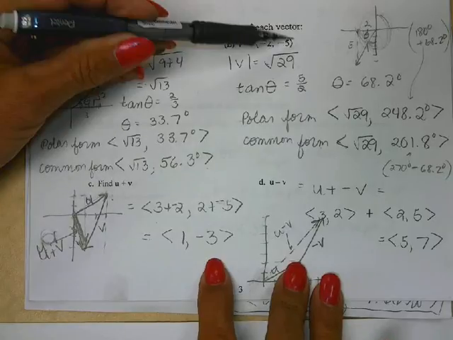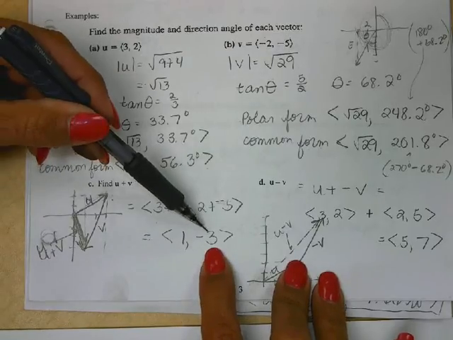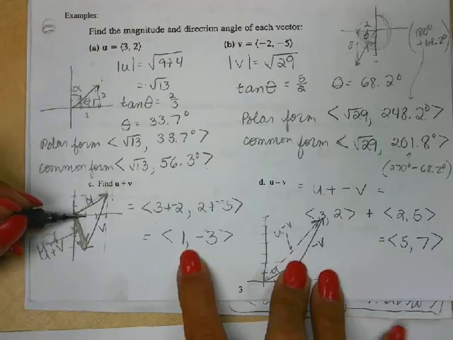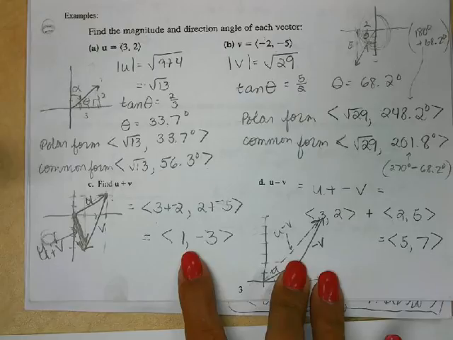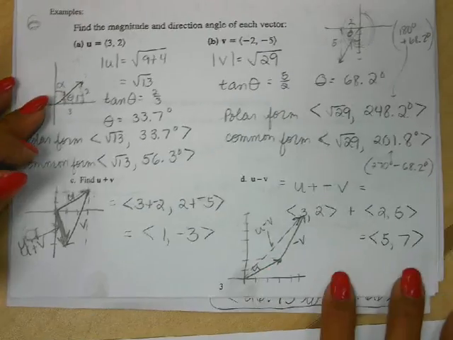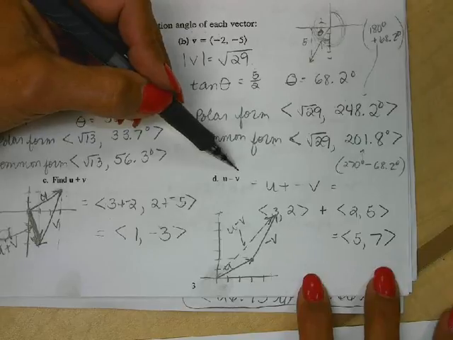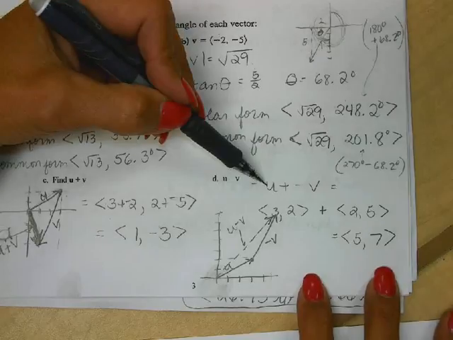Mathematically, it's very easy to find this resultant sum. I add the x components to get 1. I add the y components to get the y component of my resultant vector. And we can see that if you go over 1 and down 3, the mathematics actually matches with our picture.